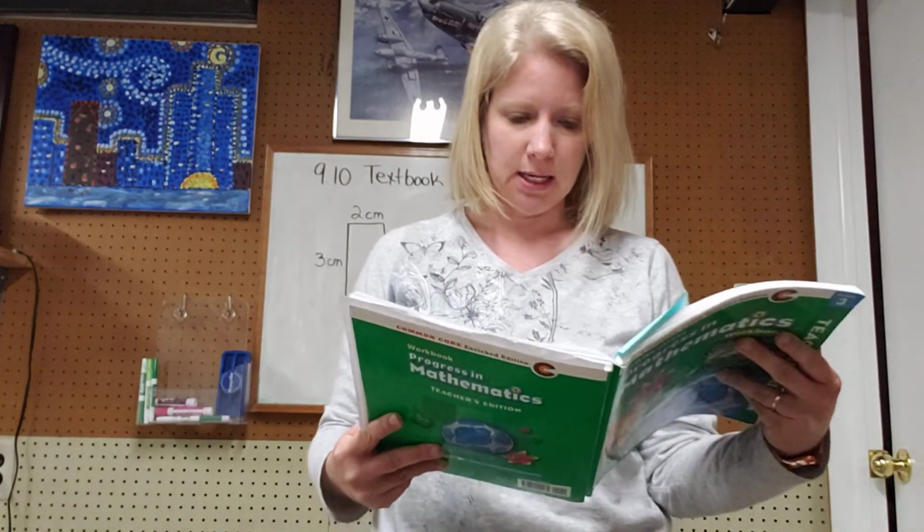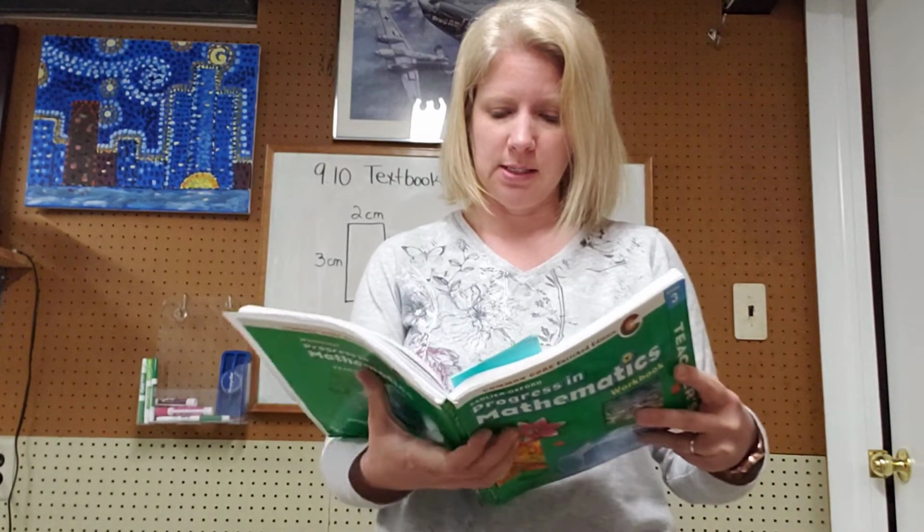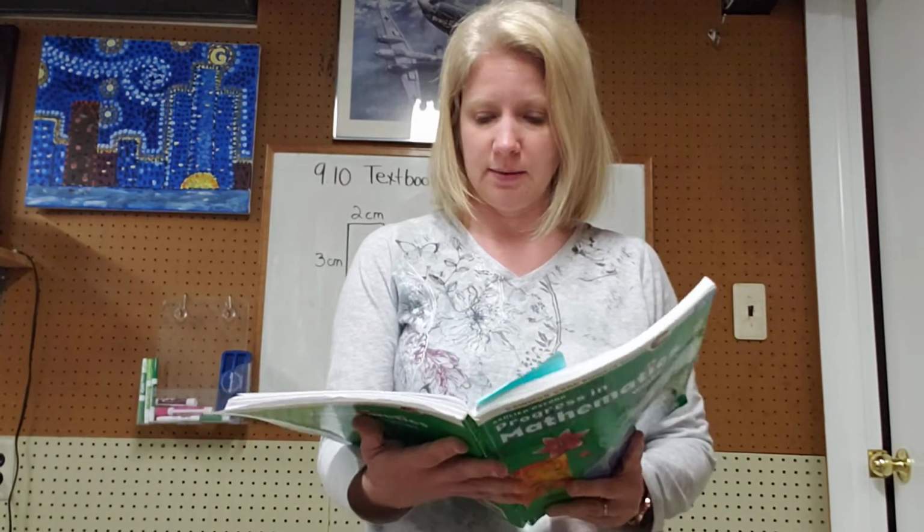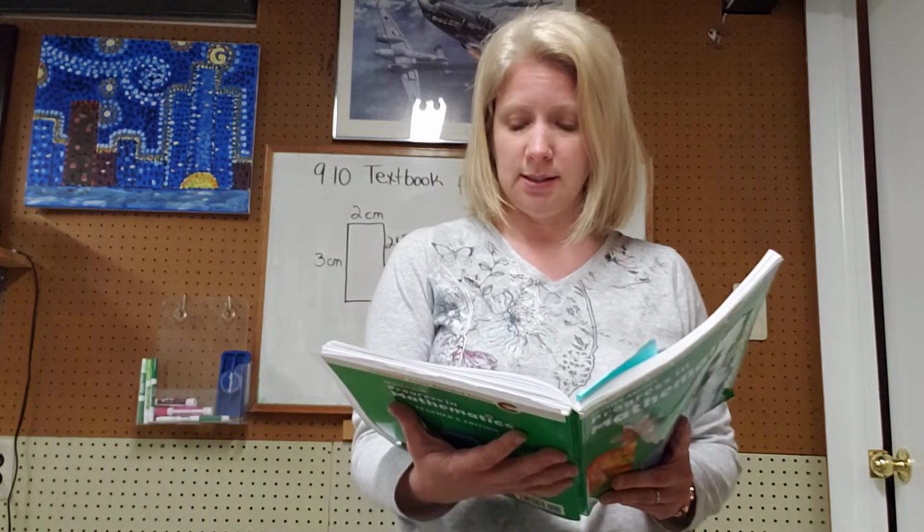Hi friends, let's correct workbook page 119, where you had to do solid figures. Number 1, 5 faces, 8 edges, and 5 vertices. Number 2, 0 faces, 0 edges, 0 vertices. Number 3, 6 faces, 12 edges, and 8 vertices. Number 4, 0 faces, 0 edges, 0 vertices.